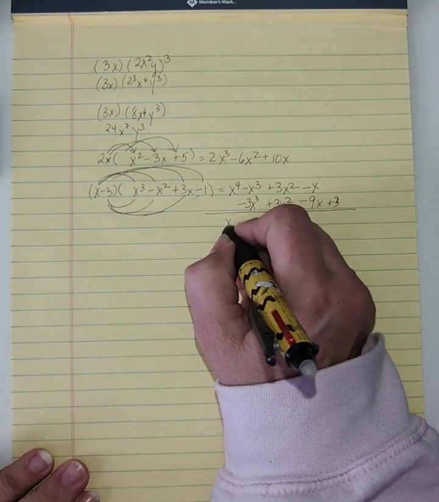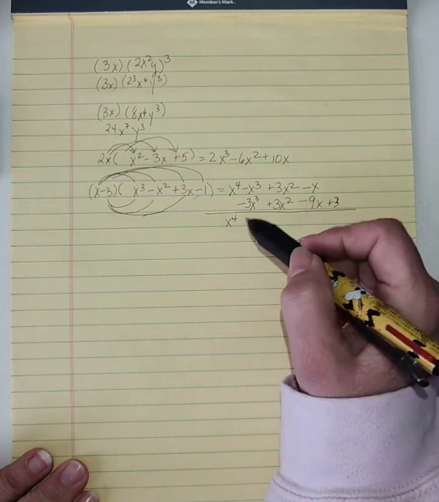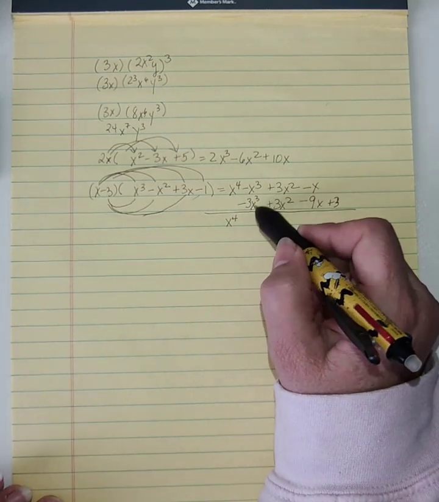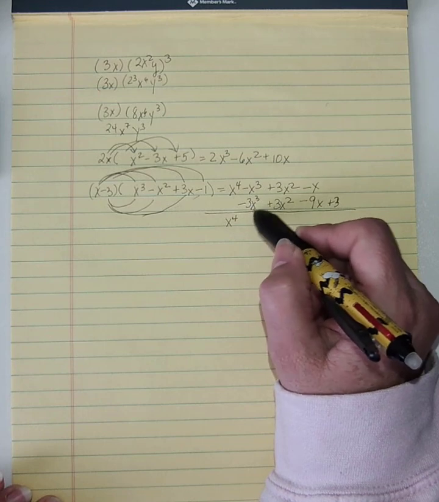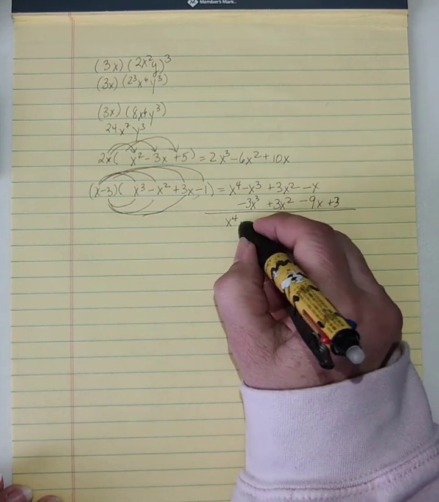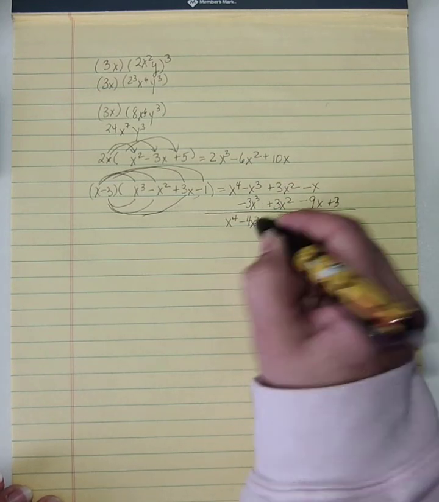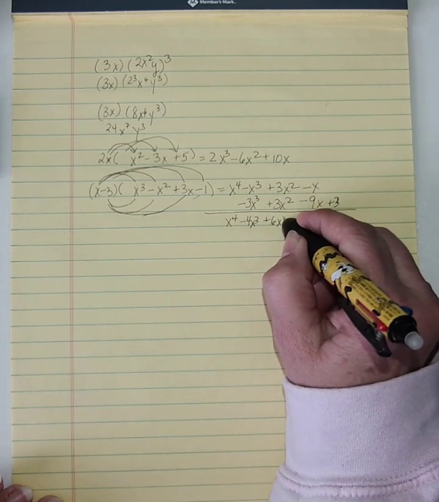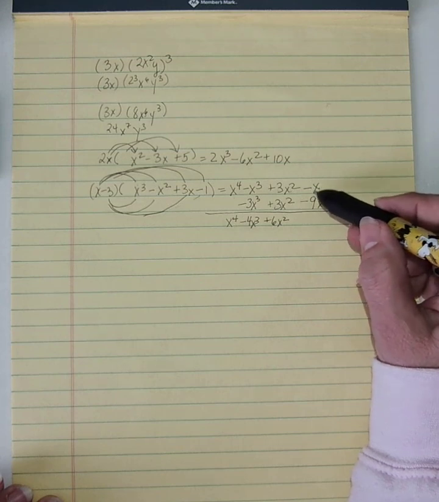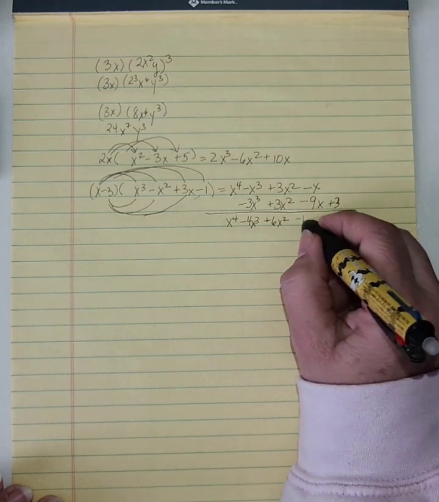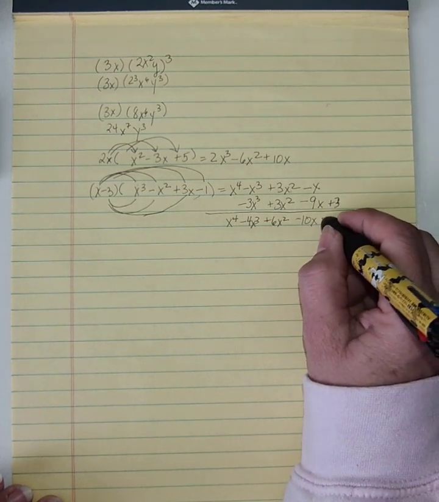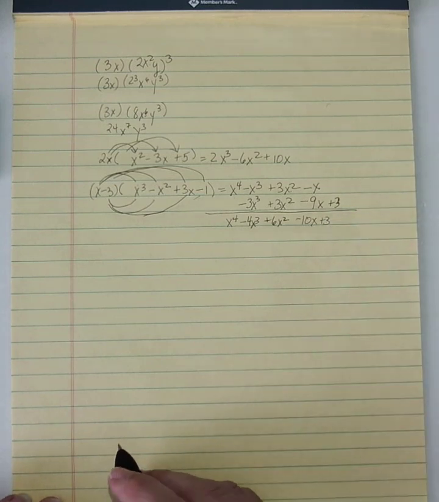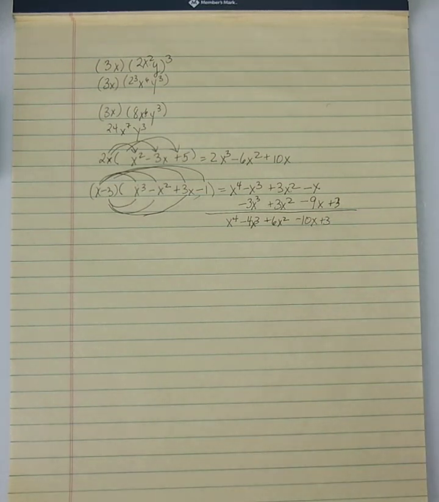So I'd have x to the 4th. Negative x cubed minus 3x cubed, adding them together, I'd have a minus 4x cubed. I have 3x squared and another 3x squared, which would give me 6x squared. Negative x plus a negative 9x would give me negative 10x, plus 3. And so now I have distributed through, multiplying polynomials.